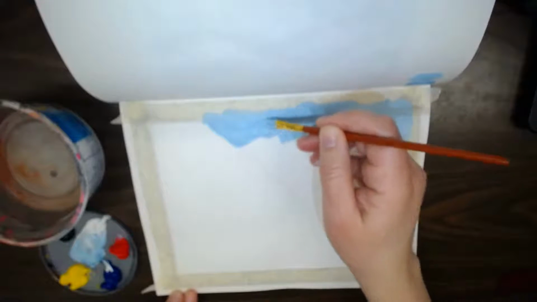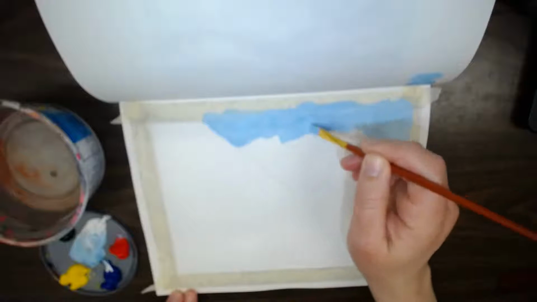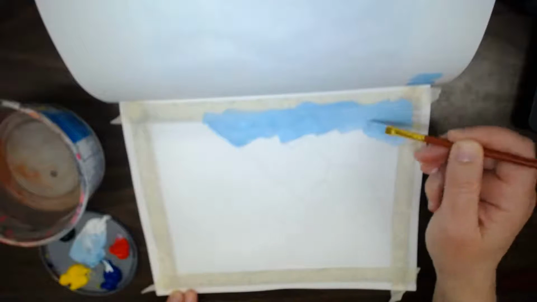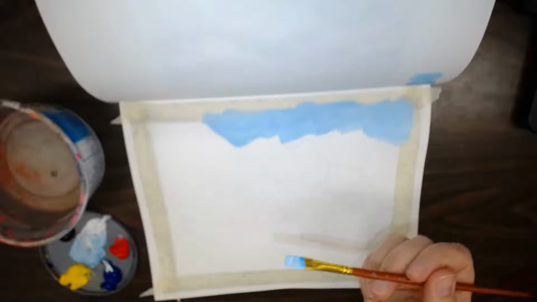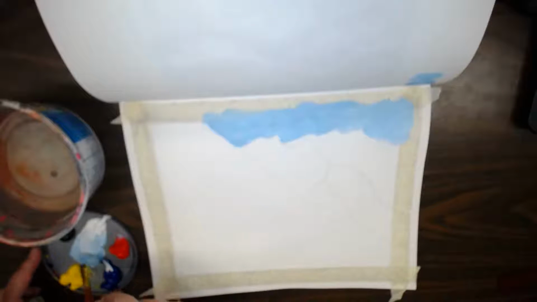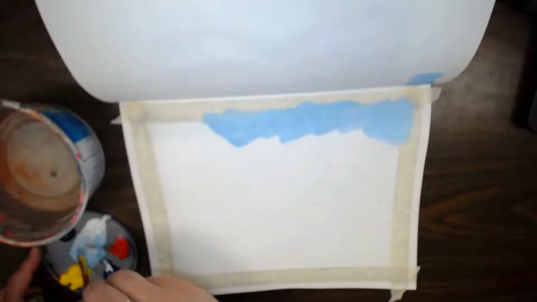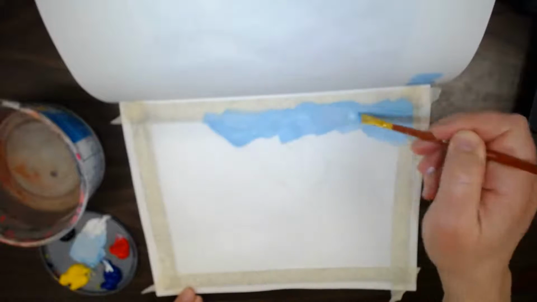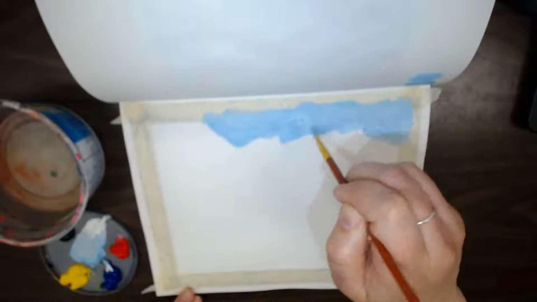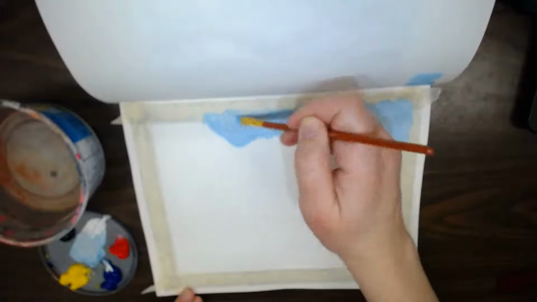Perhaps our day's a little sunnier than when the picture was taken. Taking some artistic liberties and adjusting it. So these mountains are quite contrasting with the background, which is a lighter value. So let's take not just our solid black. Yeah, they're pretty dark, but they're not all the way black.